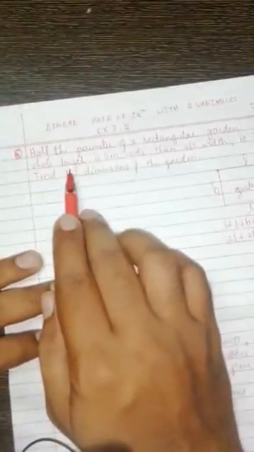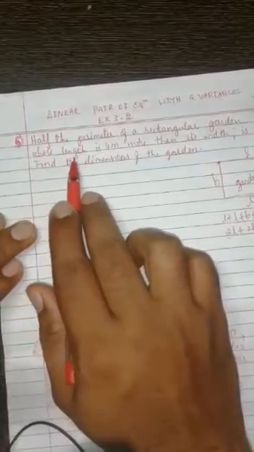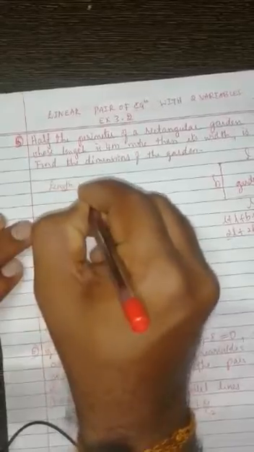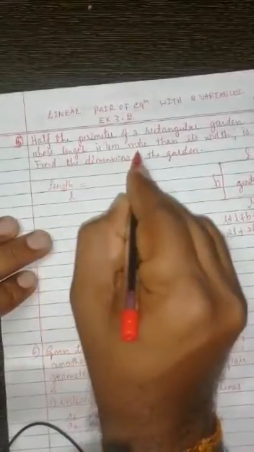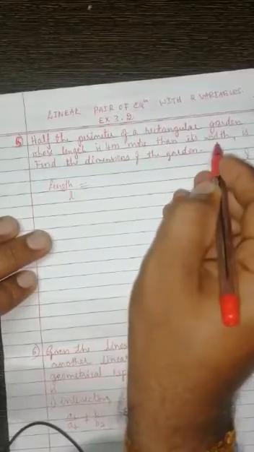Now, what is given: half the perimeter of a rectangular garden whose length is 4 meter more than its width. Let us solve this first: the condition is that the length is 4 meter more than its width.